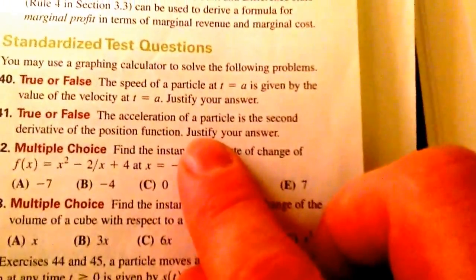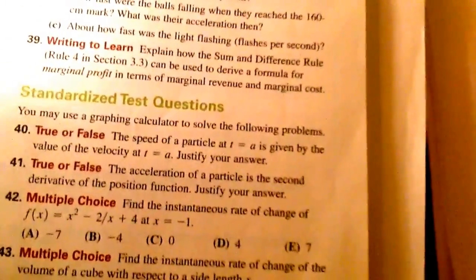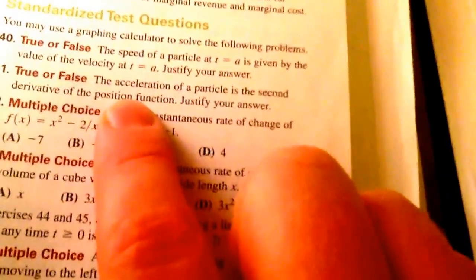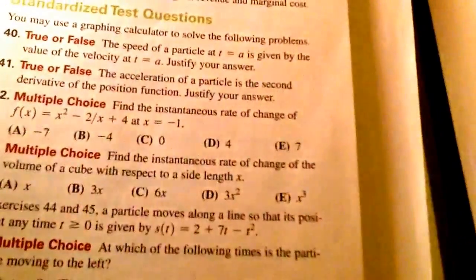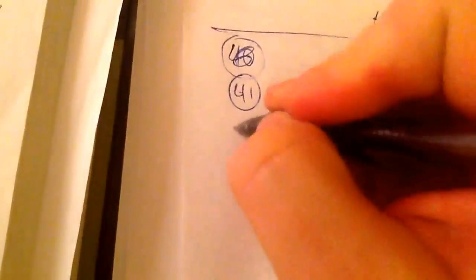41. The acceleration of a particle is the second derivative of the position function. That's true. Hope I'm right. I didn't look these up in the back. True, right? You have your position function, take the derivative, you get velocity. Take the derivative again, you get your acceleration function. That's pretty much all there is to that. So that's true.